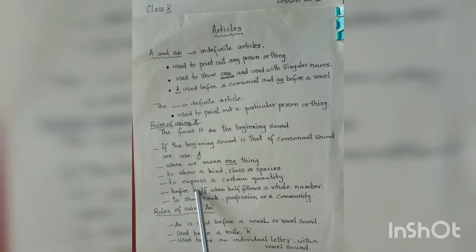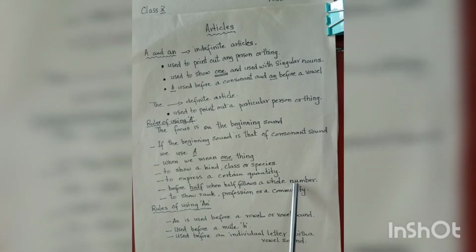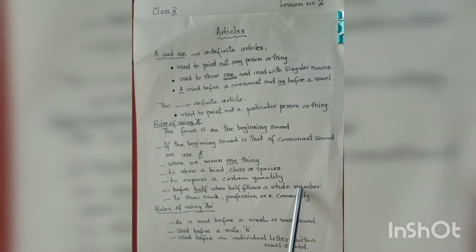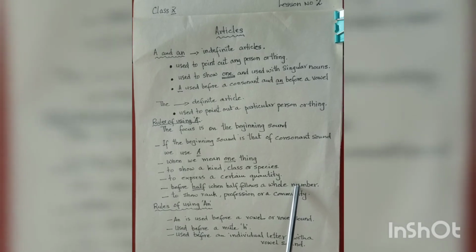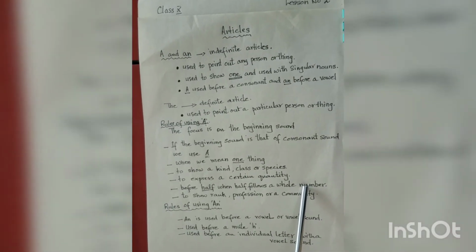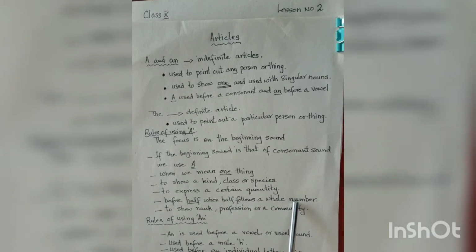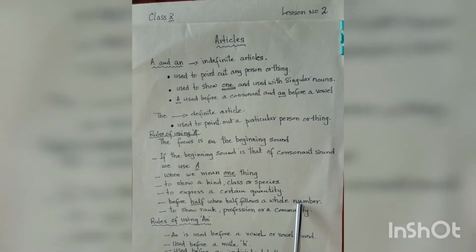Next, we want to express a certain quantity, like a dozen bananas, a group of people, a lot of money.